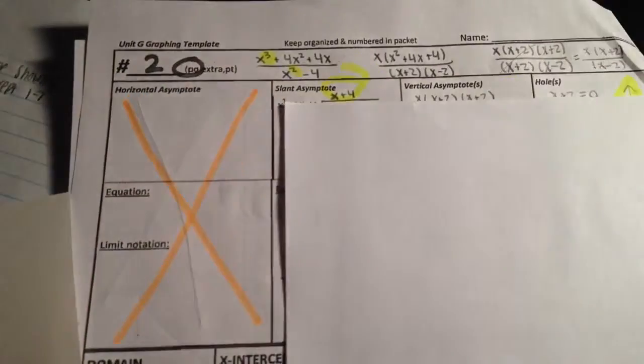First we have to decide if it's going to be a slant asymptote or a horizontal asymptote. Since the degree is bigger on top by 1, which I highlighted right here, that means it's going to be a slant asymptote.